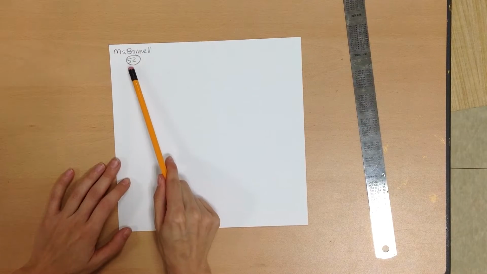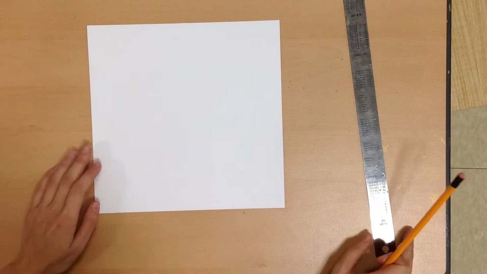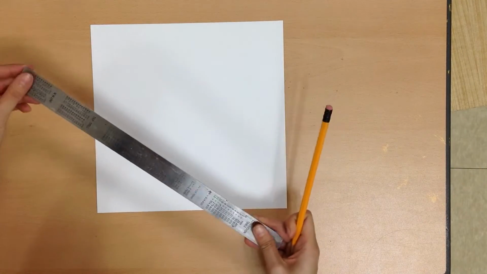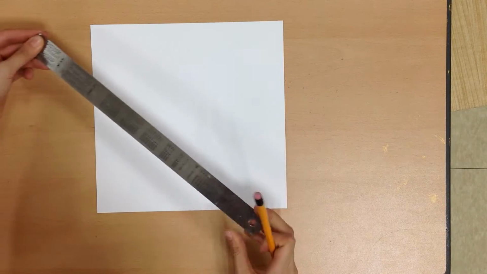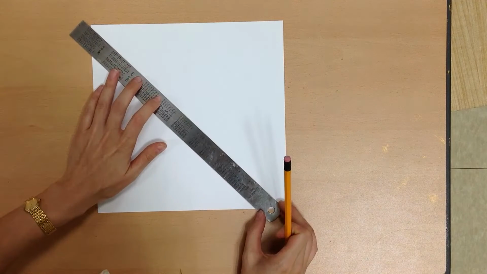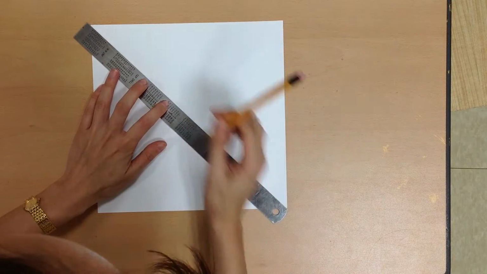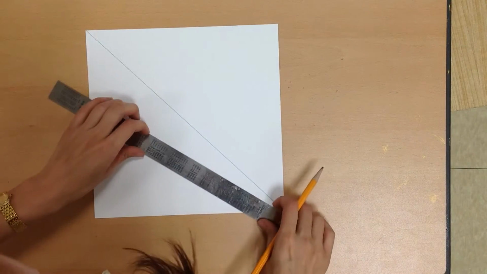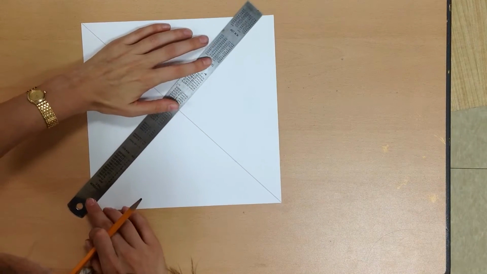So I'm writing in the corner, and this will go on the back of your paper. So I'll flip my paper over, and we can start. So the first step is to get your ruler, and we're going to draw an X across the middle of the paper going from corner to corner. So I'll carefully line up my ruler to each of these two corners and then draw a line. It doesn't have to be perfect.